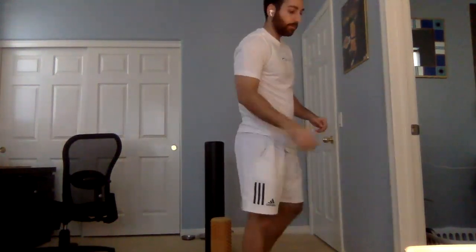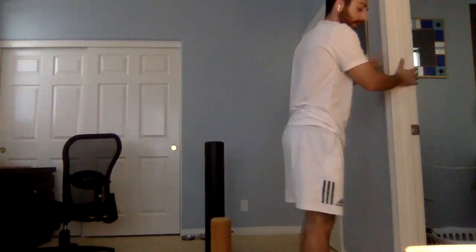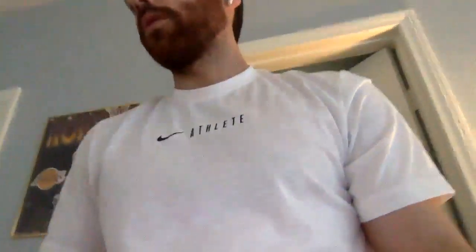You can also do it inside or front and back, basically. So I'm doing this inside of the door here, but basically you just go front and back. Okay, and you could do that for 30 seconds as well, both ways, or you could go for actual reps if you'd like. I'd probably do it for just 30 seconds to a minute on each side just to warm everything up.